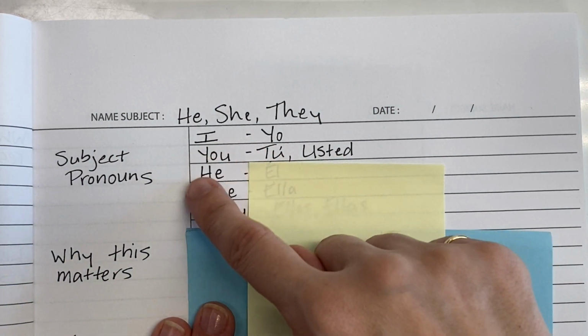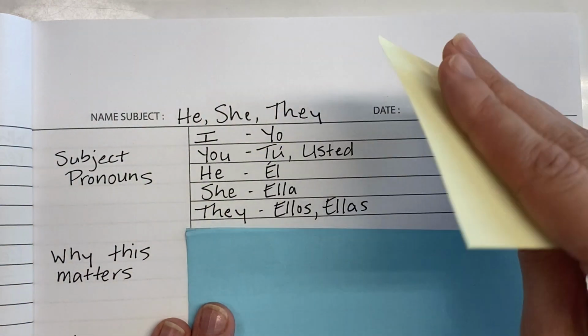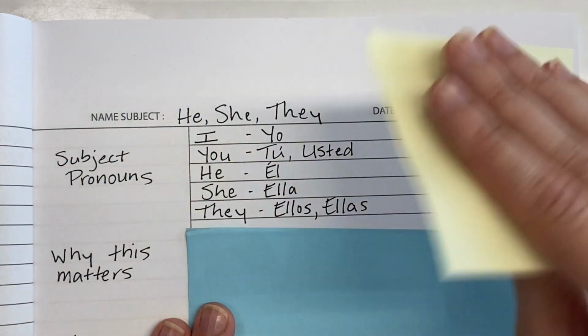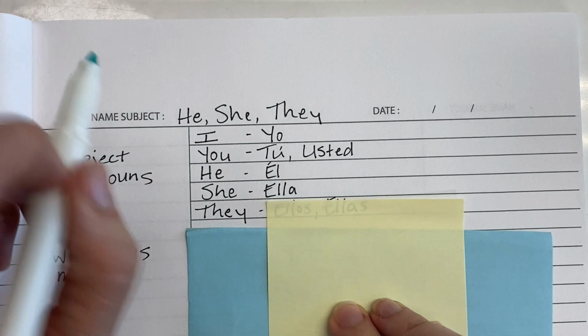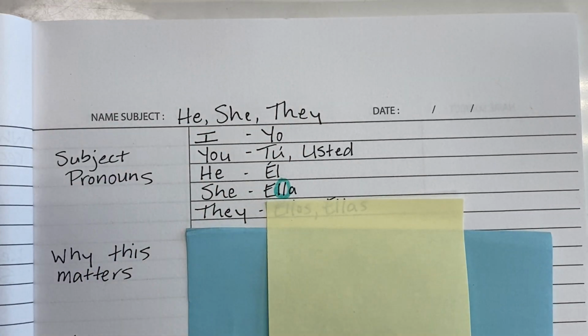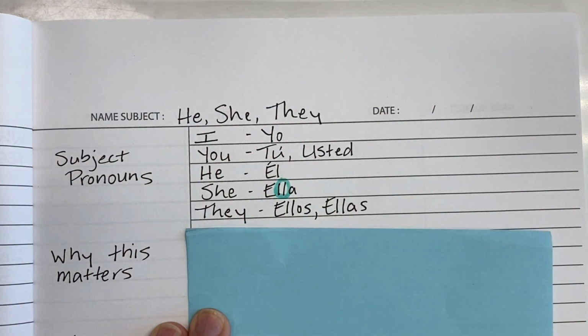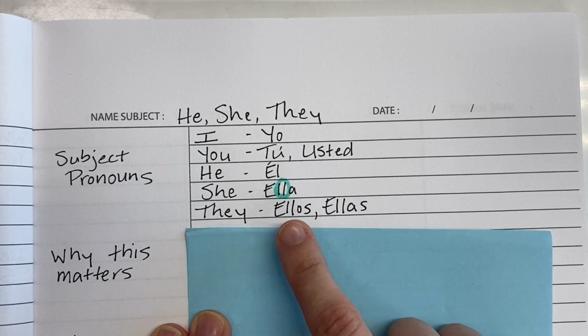So today we're really going to focus on these three that we haven't learned yet. He, which is él with an accent mark. She, which is ella, and make sure in Spanish, right, the two L's always make a ya sound. And finally, they, which will be ellos or ellas, again, the yes sound, right?